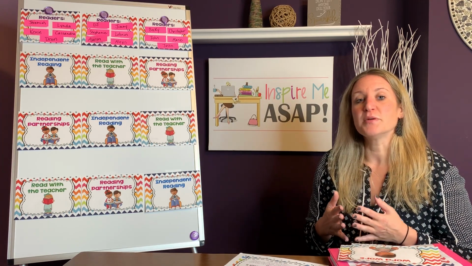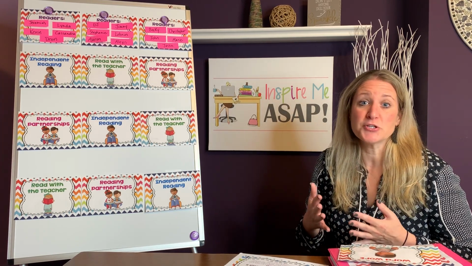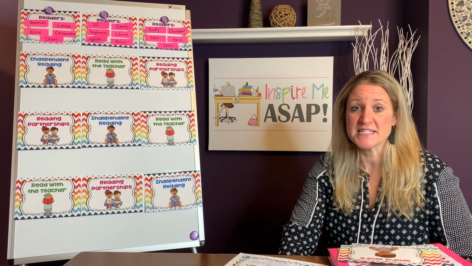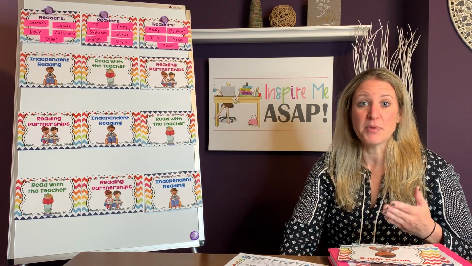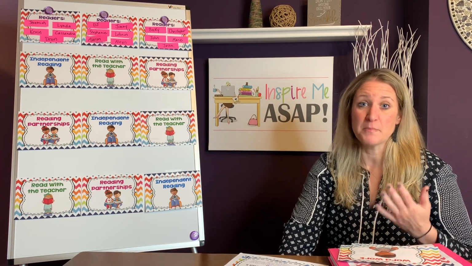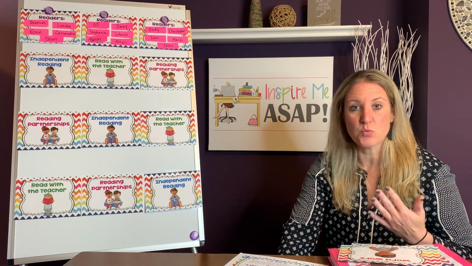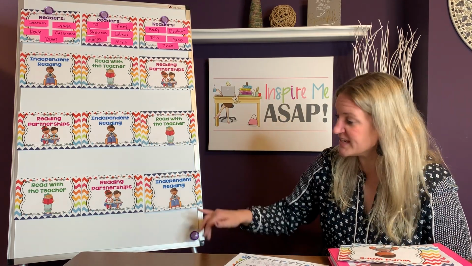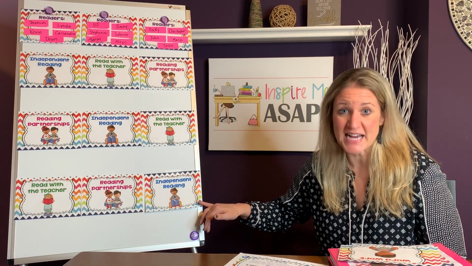They read to build their fluency, and they read for enjoyment together. They are not picking a different partner every day. I assign reading partners, and we stick with that reading partner for a long-term basis, meaning at least 1 or 2 quarters.